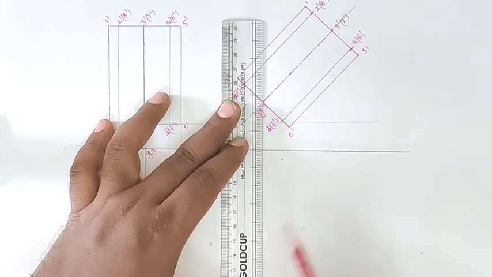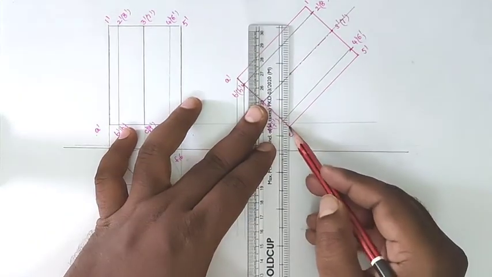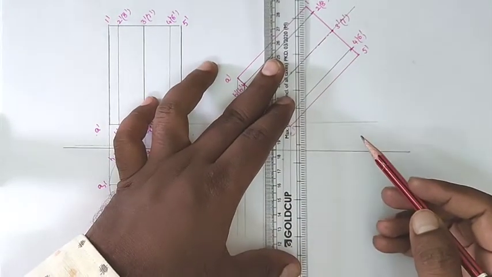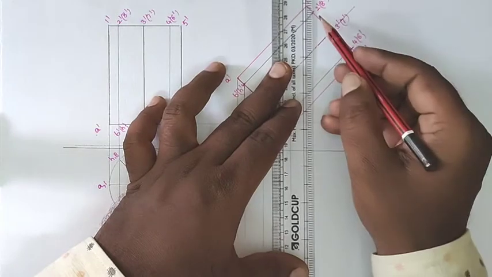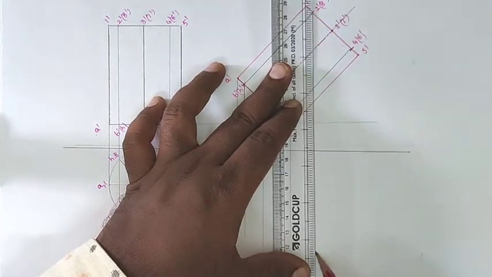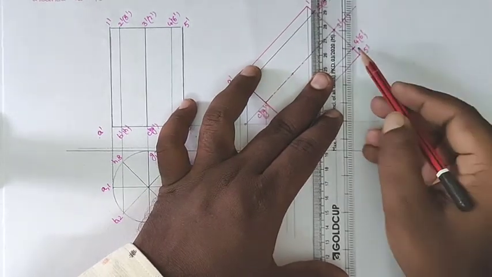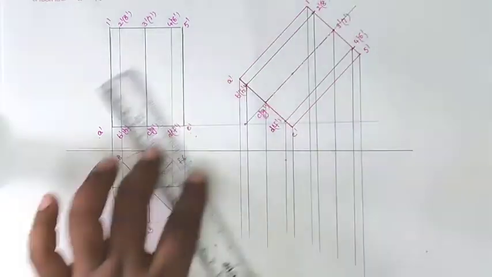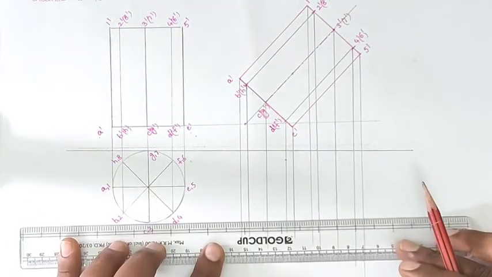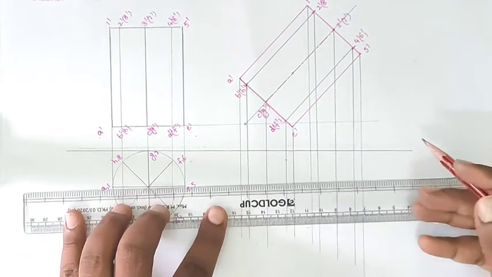From all the points, you draw the vertical projections like that. And now from the first top view, draw the horizontal projection lines.